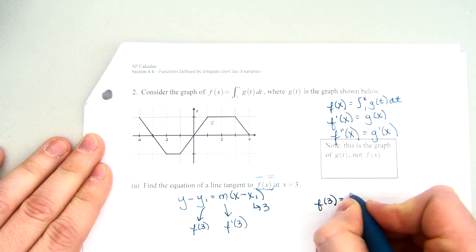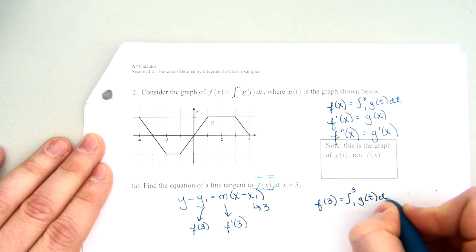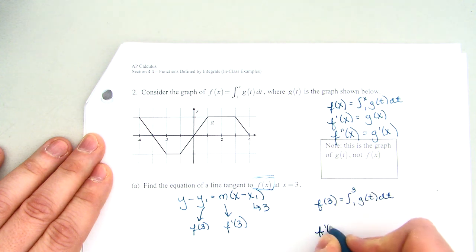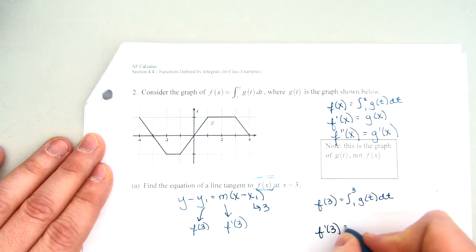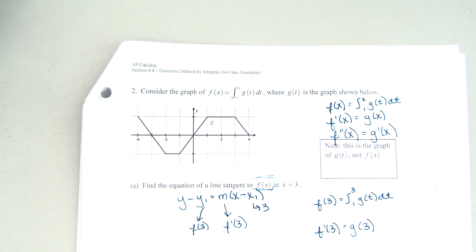So f of 3 is the integral from 1 to 3 of g of t dt. F prime of 3, by the formulas that I wrote on the top of the page, will be g of 3. What's f of 3?